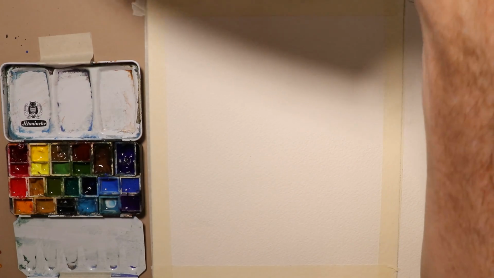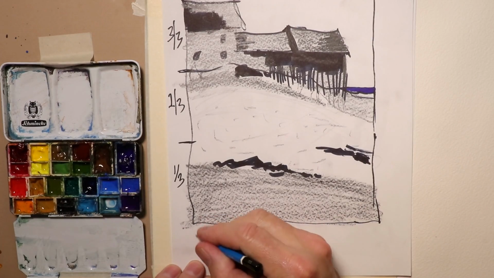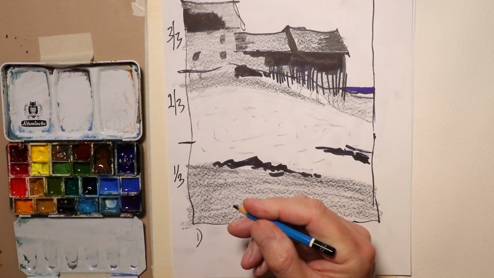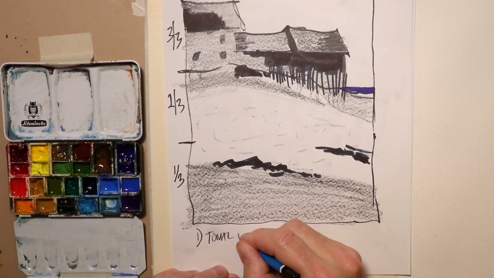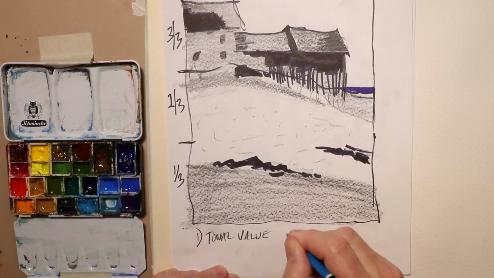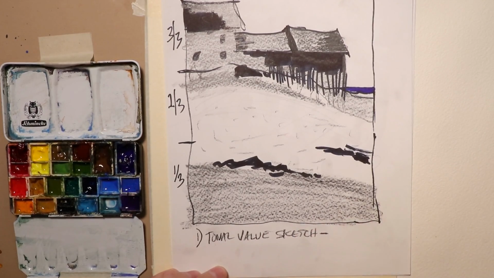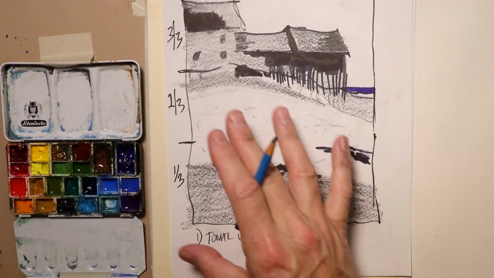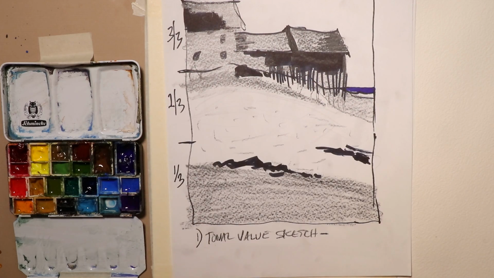We could even take our notes that we created, and we can just say our first step is our tonal value sketch. And that handles two key ingredients that we're going to need to focus on: the darks and lights of the painting, as well as the sketch, the actual drawing, how the drawing should look.